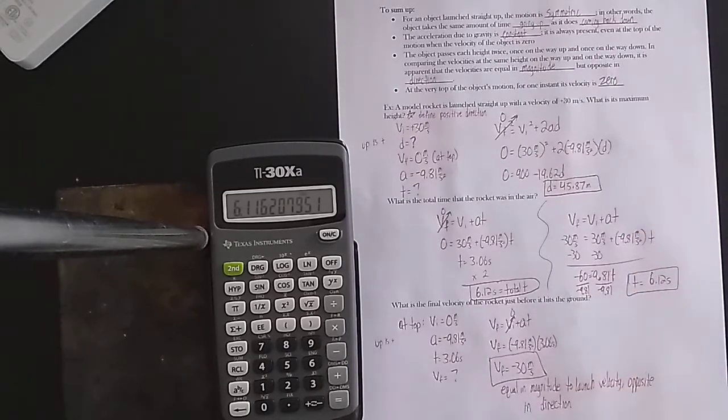So you have options. If you're looking for the time for something that gets launched up and comes back down to the same height, you can solve for the time just one way, just going up or just coming down, and then double it, or you can think of it like this. Take the launch velocity and the landing velocity, make sure you have the correct signs assigned to each, and plug them into the equation. That will work as well.